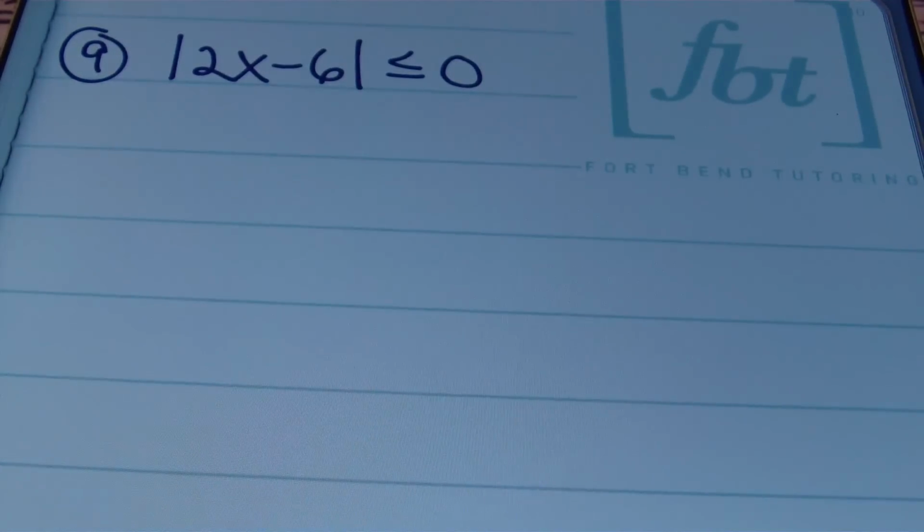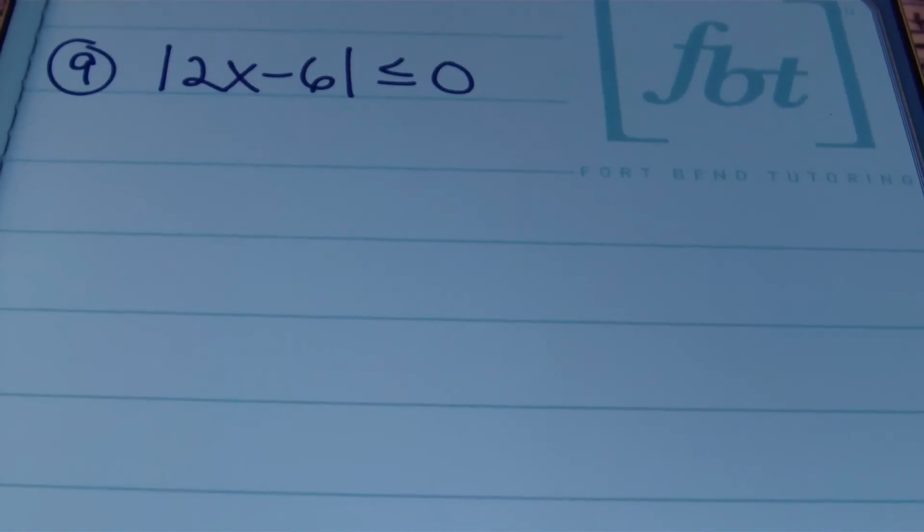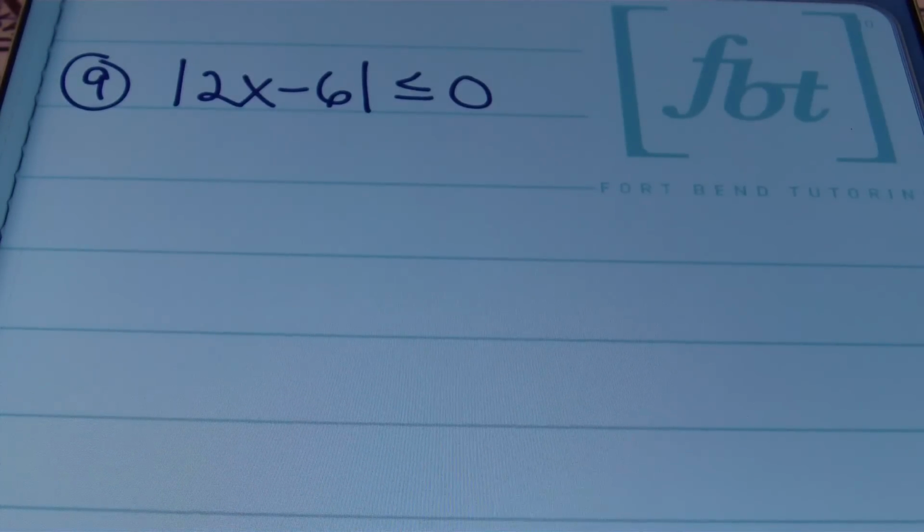Problem number 9. We have the absolute value of 2x minus 6 is less than or equal to 0. Well, our absolute value has already been isolated. It's by itself. Next, we want to determine whether or not it's possible. We know the end result of every absolute value will be either 0 or a positive value. So this absolute value can definitely equal 0, but could it ever be less than 0? We know it can't be, because your possibilities are either 0 or a positive number. It's never going to be less than 0.